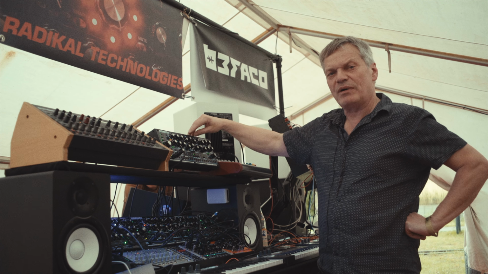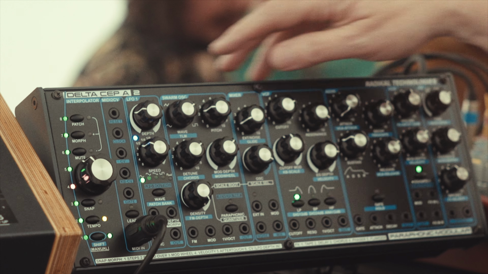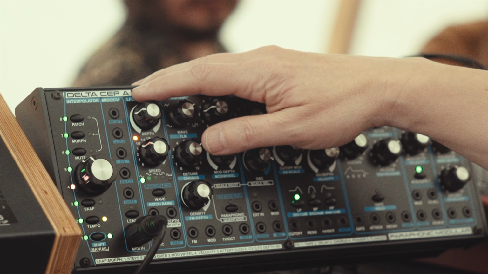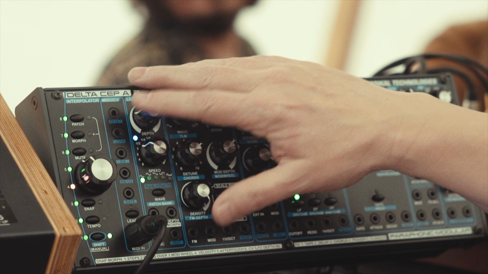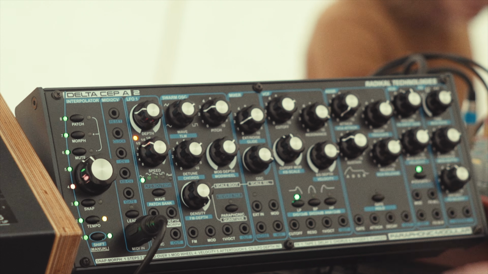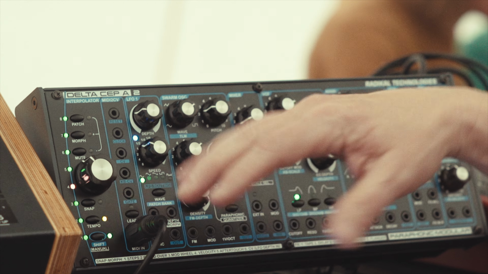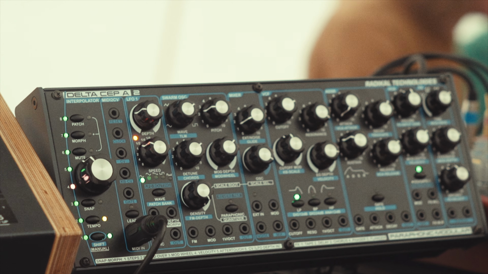It has a really powerful FX engine, it has an envelope generator, it has an LFO, and you can do a lot of the routings you normally do with patch cords on a semi-modular synthesizer here also just with the knobs, so that you can store them and restore them without plugging in cables.